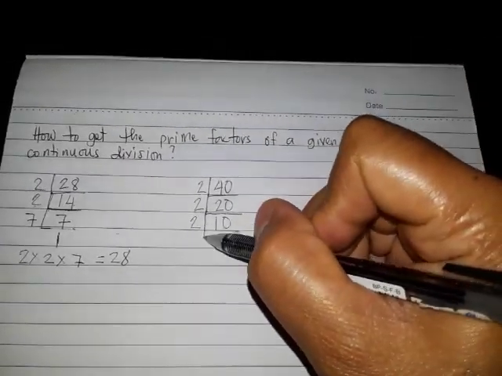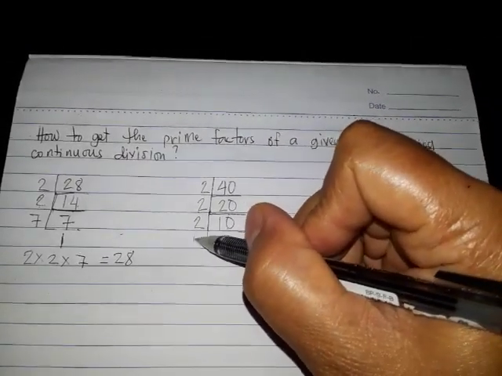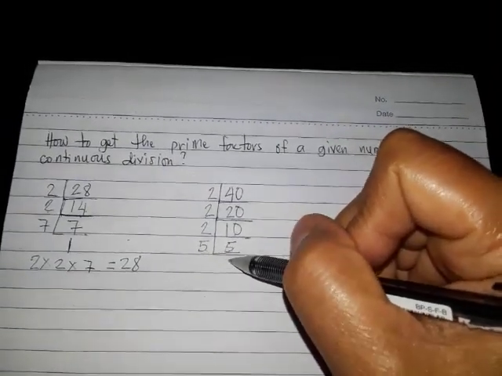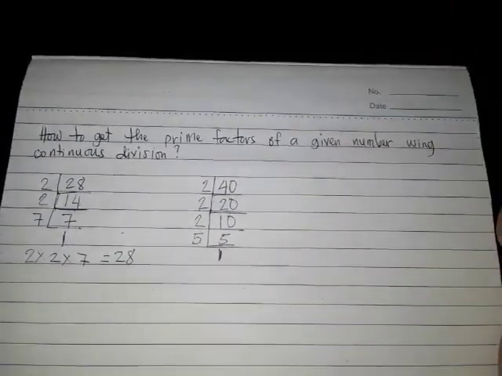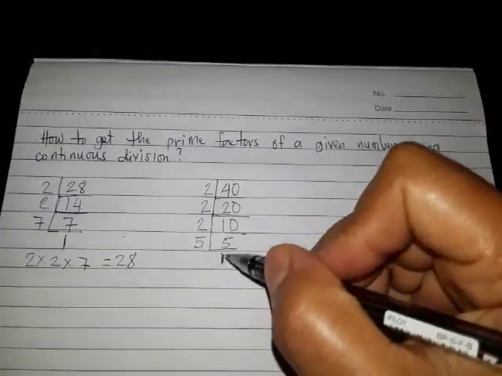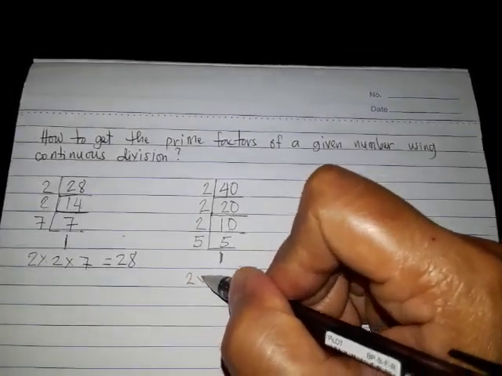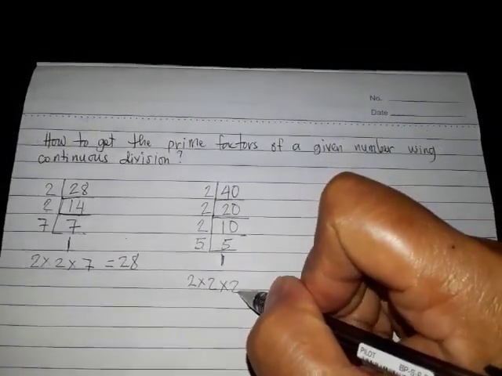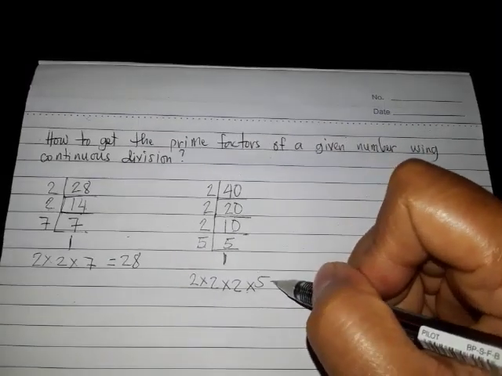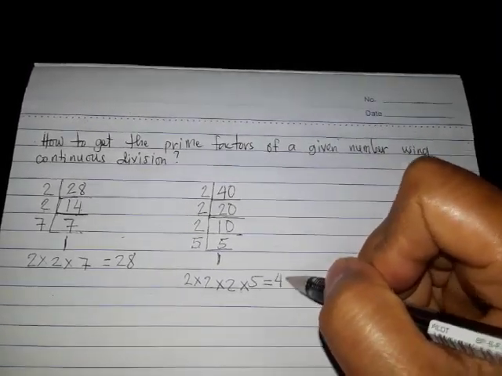And of course, 5 is divisible by 5. 5 divided by 5 is equal to 1. Therefore, our prime numbers are 2 by 2 by 2 by 5, which is equal to 40.